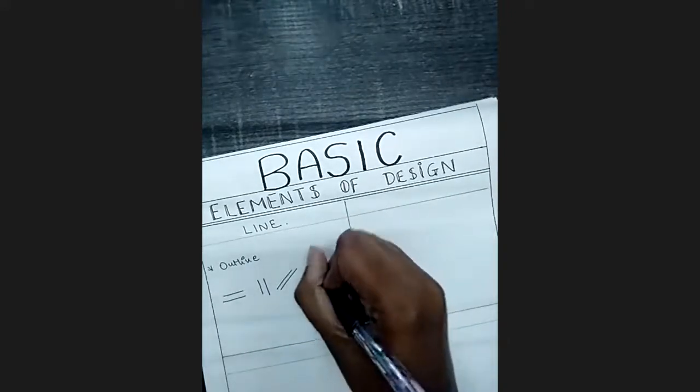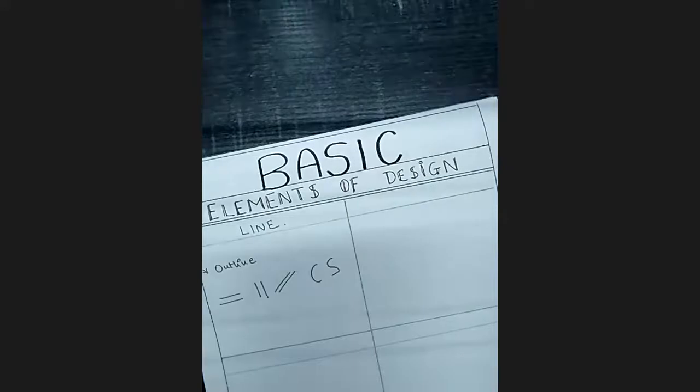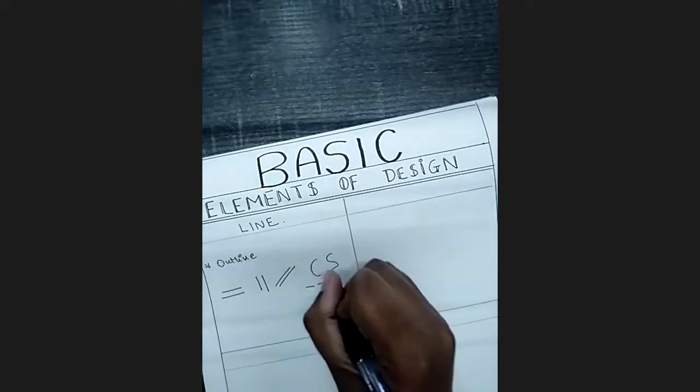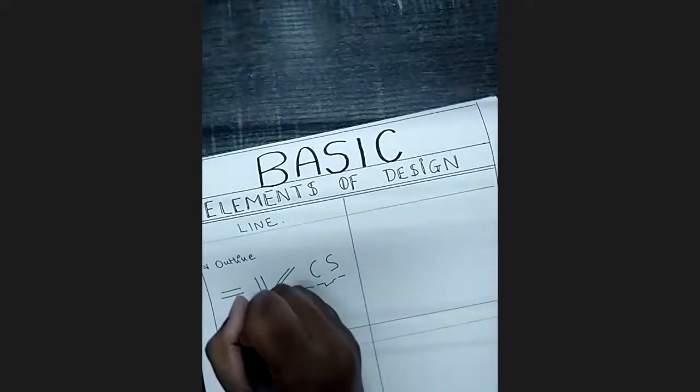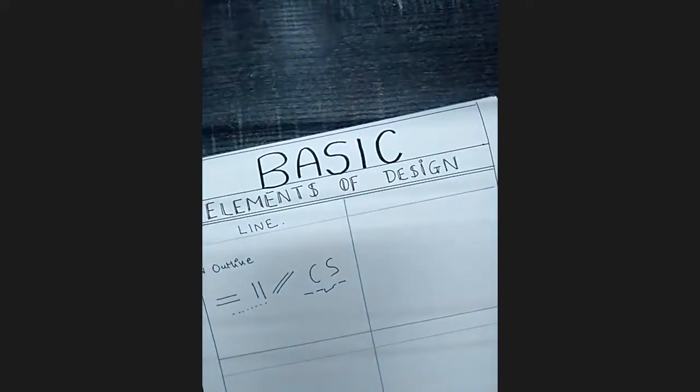You can also have curved lines like this, or you can have broken lines like that, or a dotted line, and there are so many different types. All of these different types of lines will come together to make an outline for your artwork. There are no details that will be added when we are talking about line. You won't be talking about what dimension it is, you won't be talking about shadows, nothing. It is simply just the outline, simple as that.